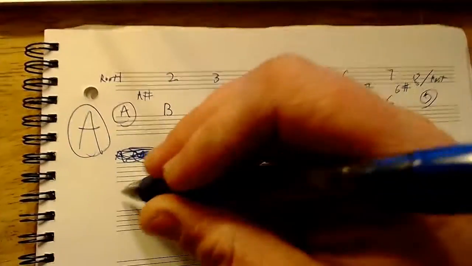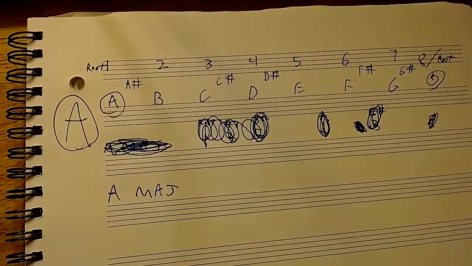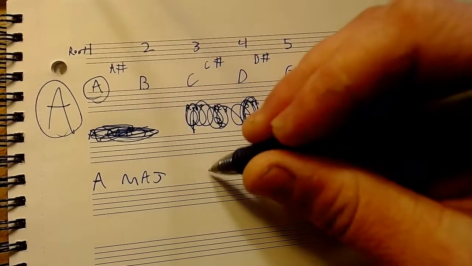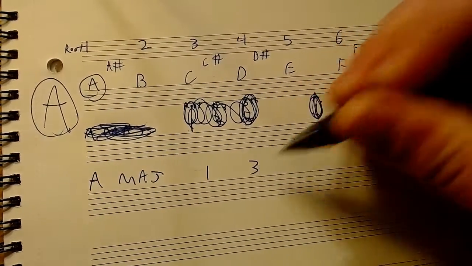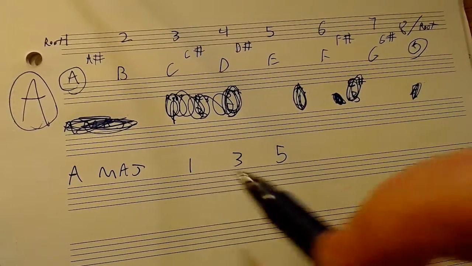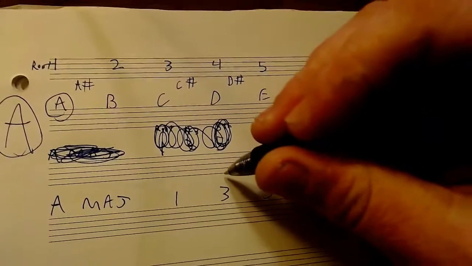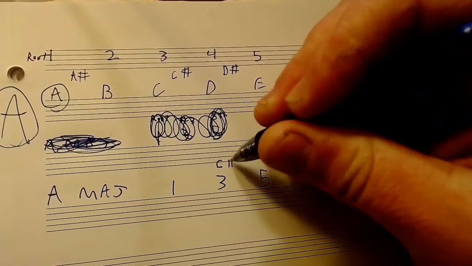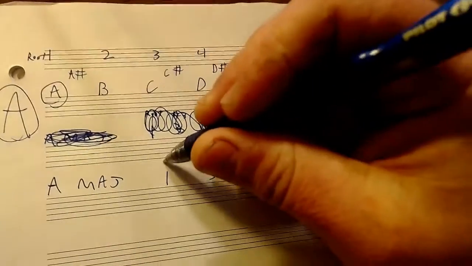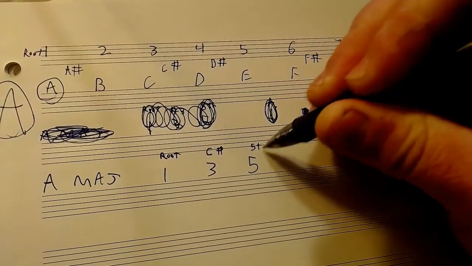Alright, now right here I want to write A major. Okay? So 1, 3, and 5 will make up our chord. Okay, that is the 1st degree or the root, the 3rd degree, and the 5th degree. Now, a major third will be a C sharp. You can think of it as a major third or a sharp third. Obviously 1 is the root and 5 is just the plain old 5th.